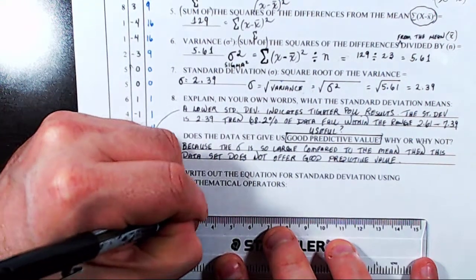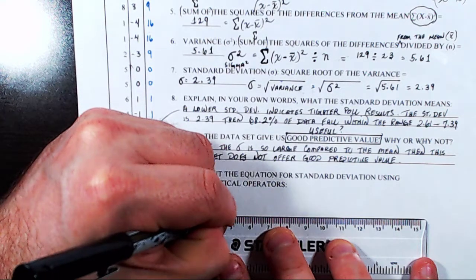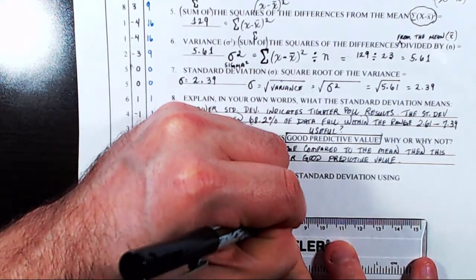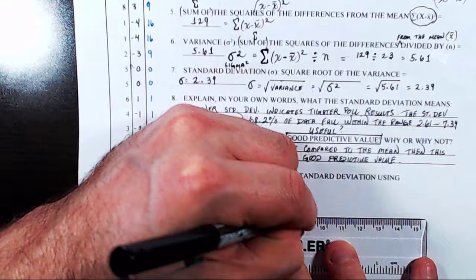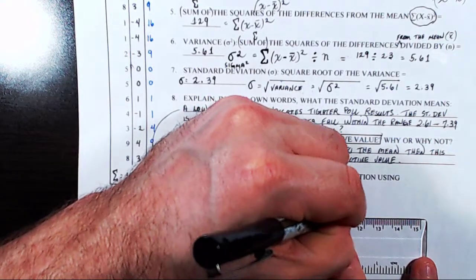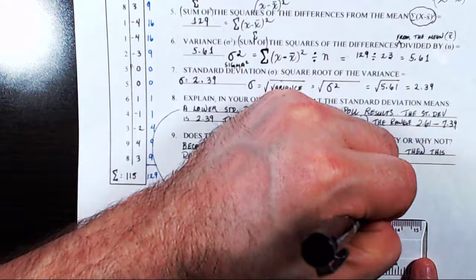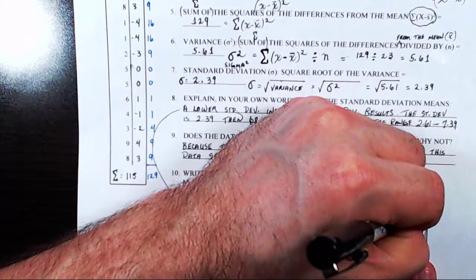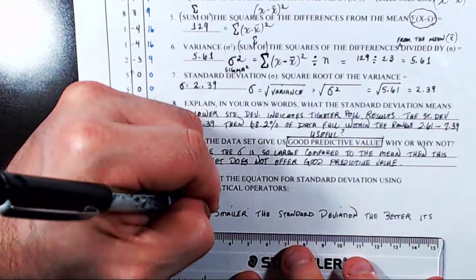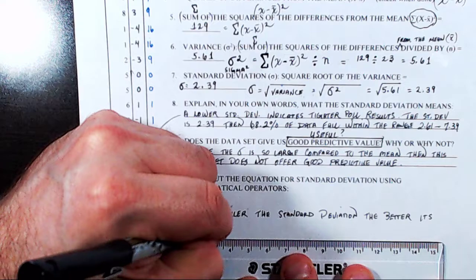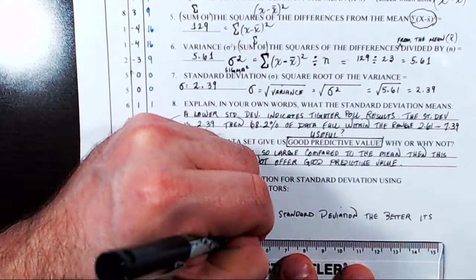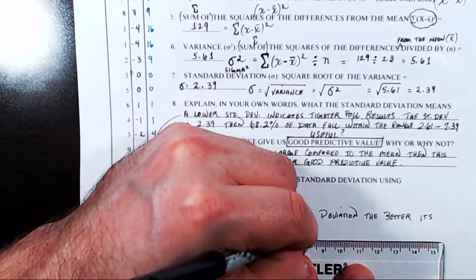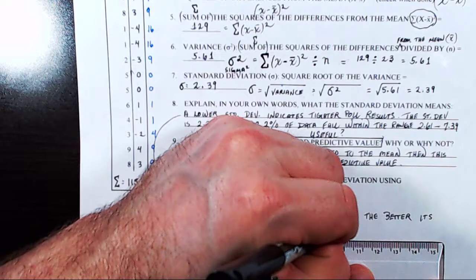The smaller the standard deviation, the better its predictive or explanatory power.